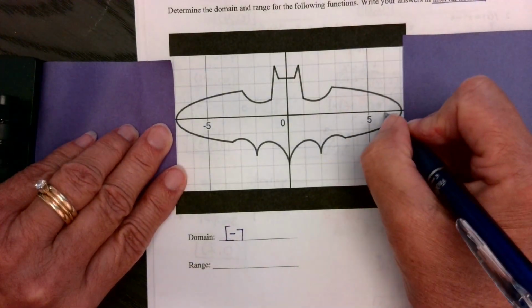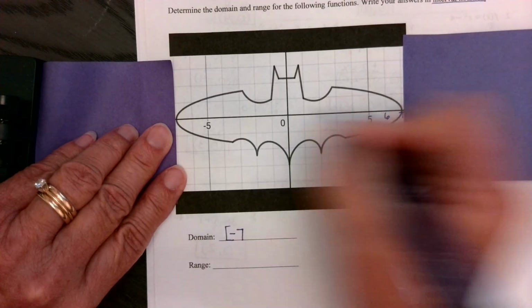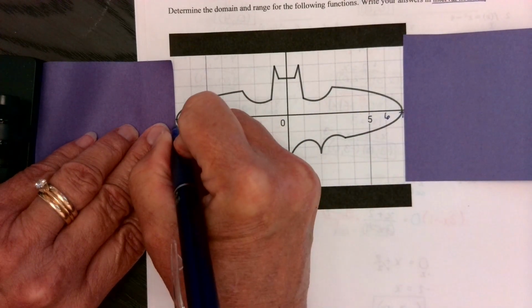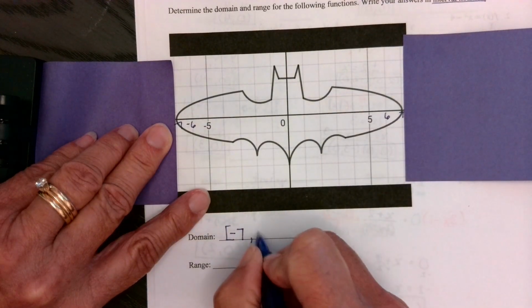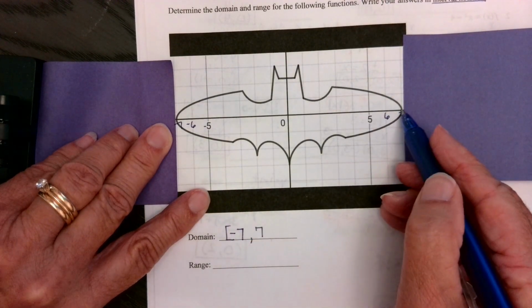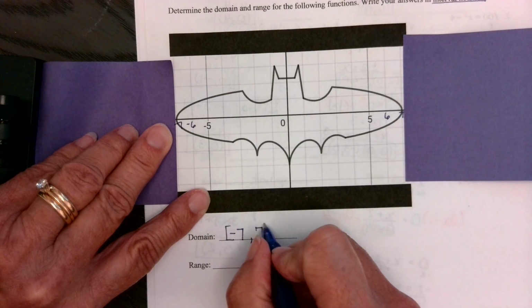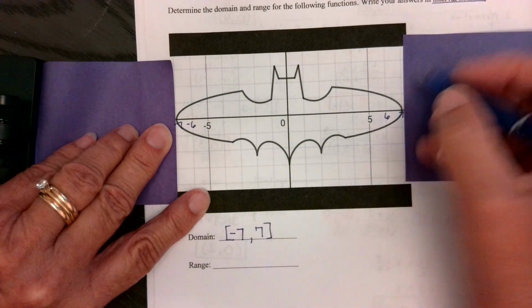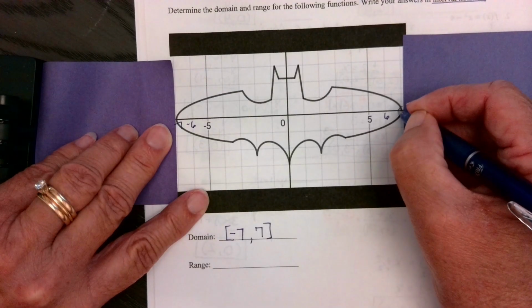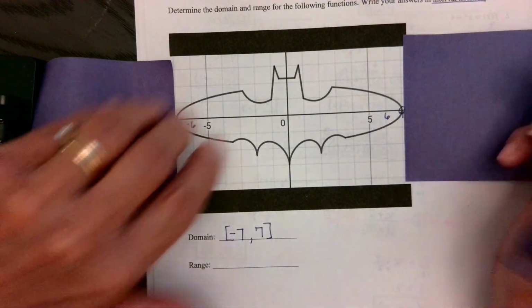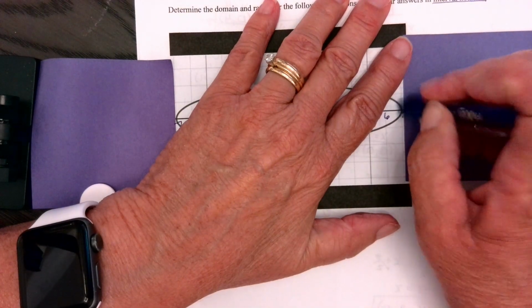And over here, here's 6, here's 7, just like over here. Okay, so it goes to a +7. Again, there is no hole. When I talk about a hole, there would have to be like an open circle here if I didn't want it to count, but it's not there.